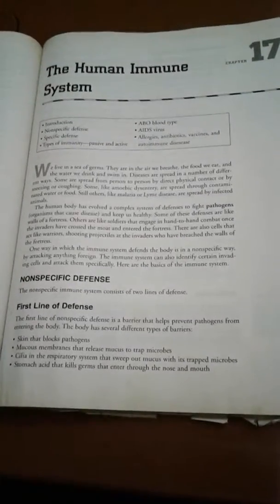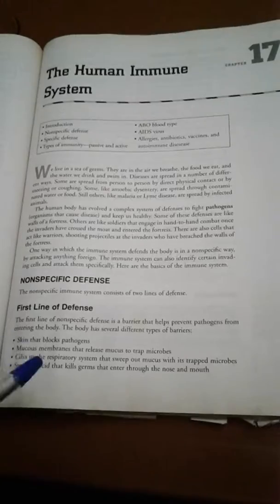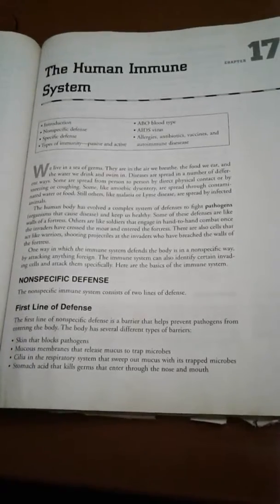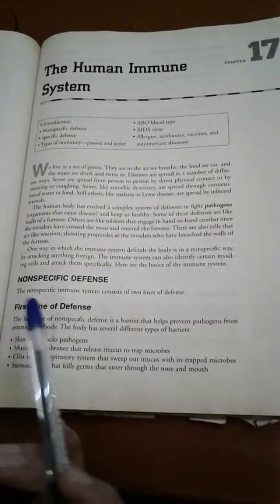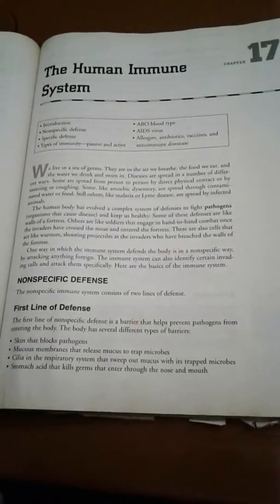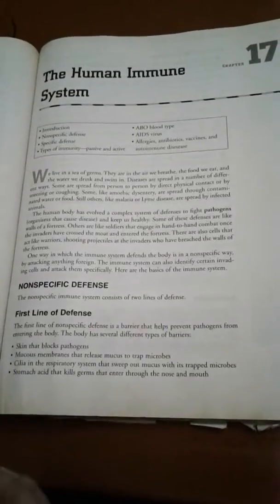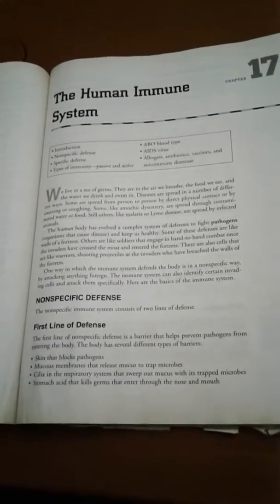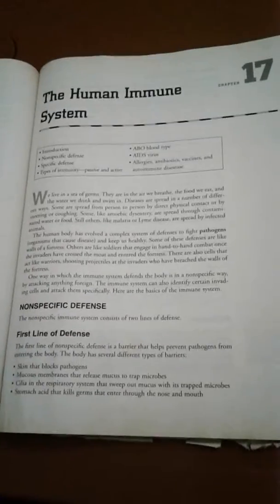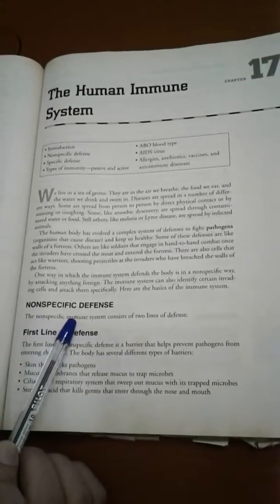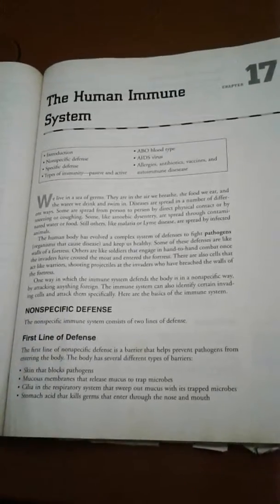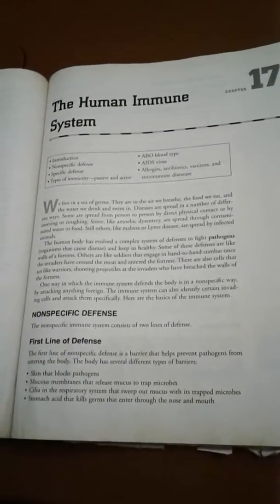The immune system has two ways of fighting. The first one is the non-specific defense, and as its name suggests, it's not specific. So it fights everything basically, everything that's pathogenic, not the self. The non-specific defense system created by our immune system consists of two lines.